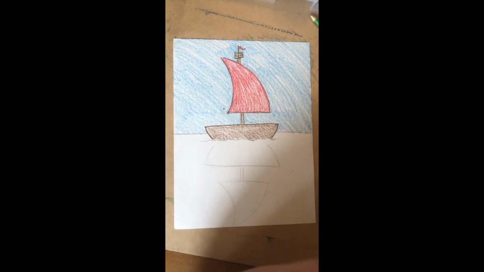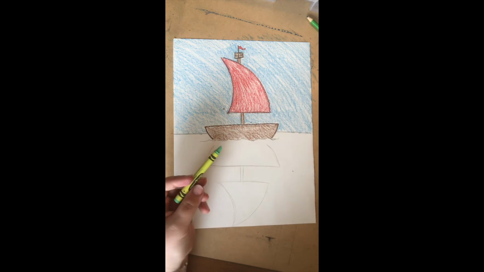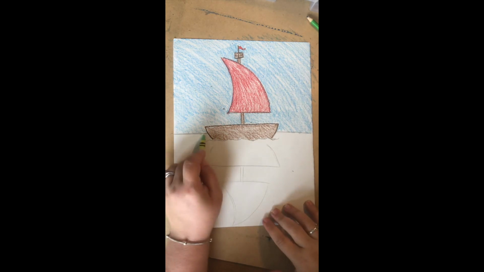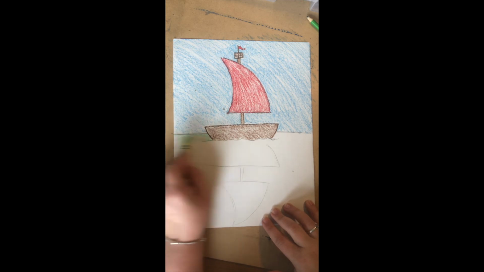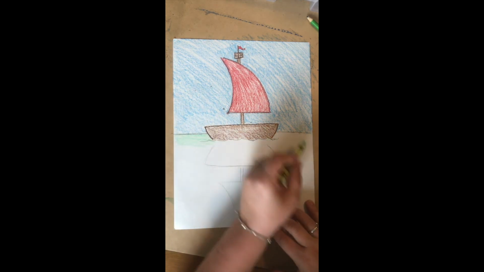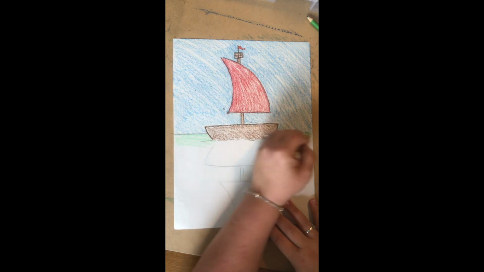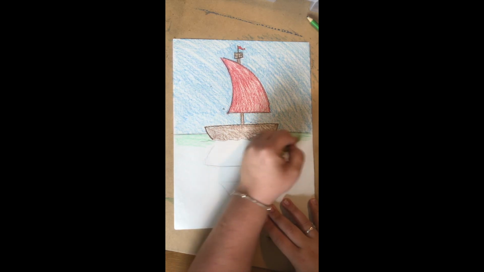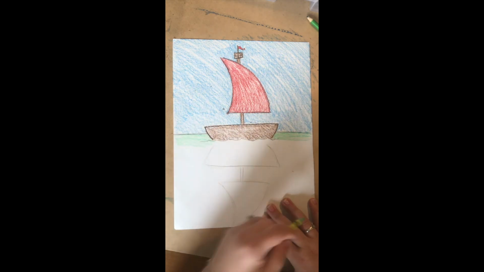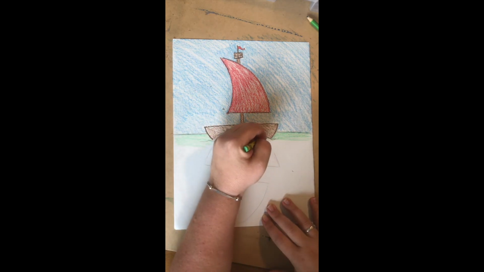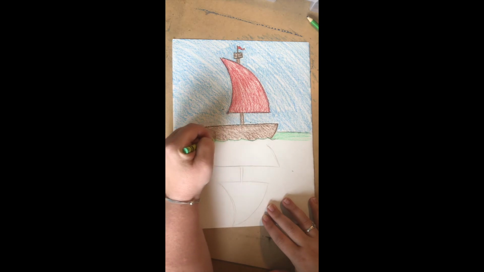If I can find my blue-green. I've got this really pretty color here called sea green. I'm going to use a lot of it for my ocean. I might come back and add a little bit more blue to it. Now I'm going to start here at the horizon line, doing the sea green color, and I'm drawing straight across. I'm not drawing at an angle, I'm not scribbling it in. I'm going to trace the lines for my waves here.